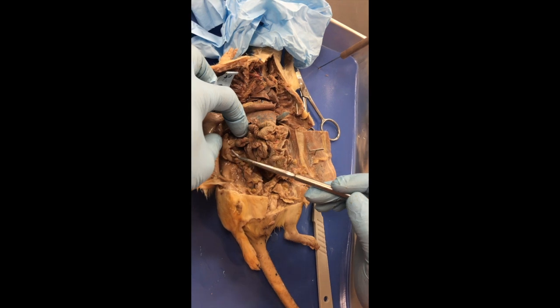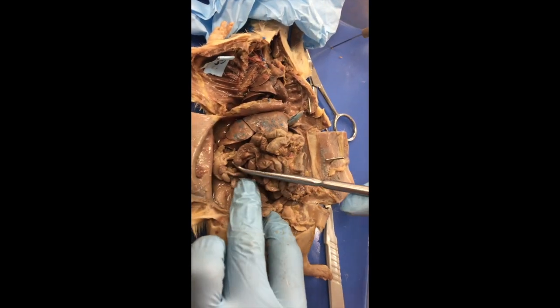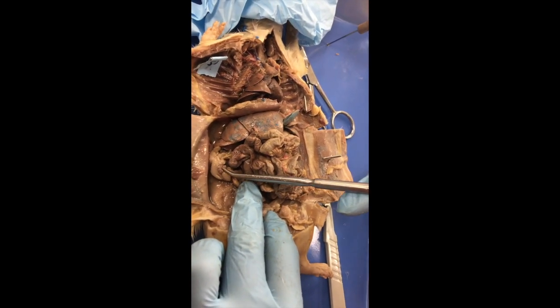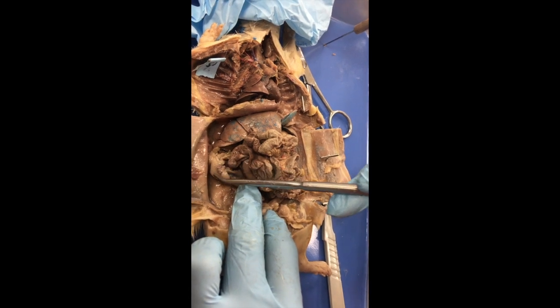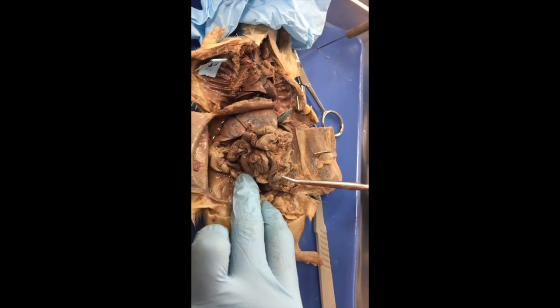Okay, so over here, we have at the top of our uterine horn, so there's a uterine horn, and then there's an ovary. And then all of this other stuff is just fat surrounding it. Thank you, beautiful.